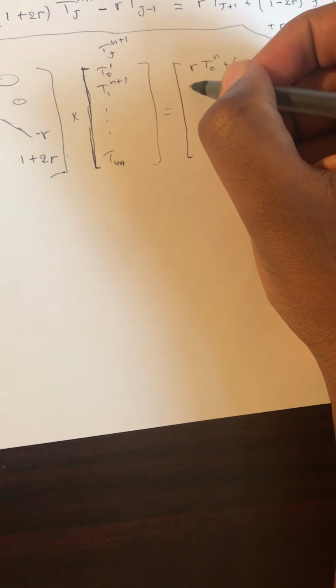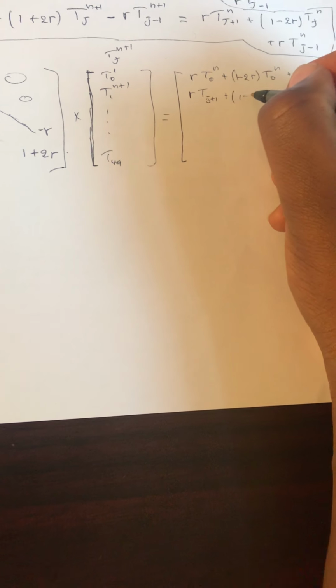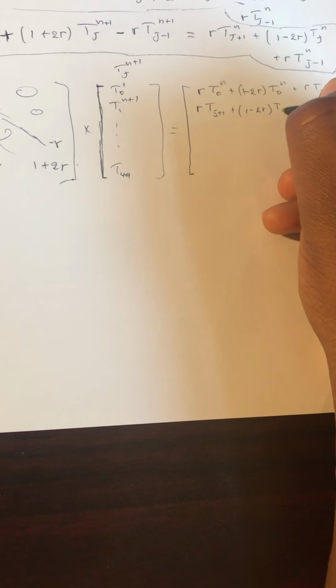So T1, that becomes our T_{j+1} plus (1 minus 2r)T_j, so 1 and plus rT_{j-1}, so the previous one, and we keep going until we get to the last one.